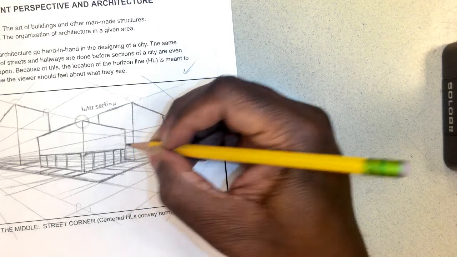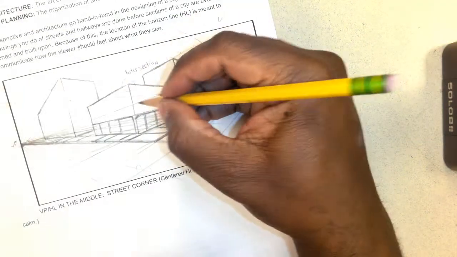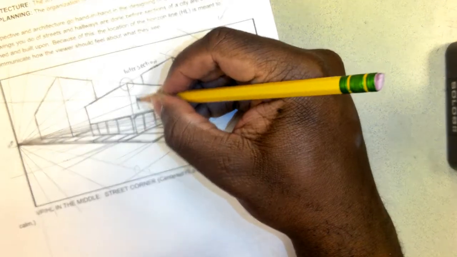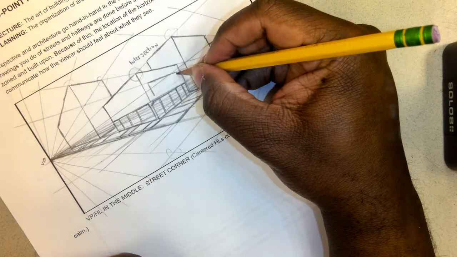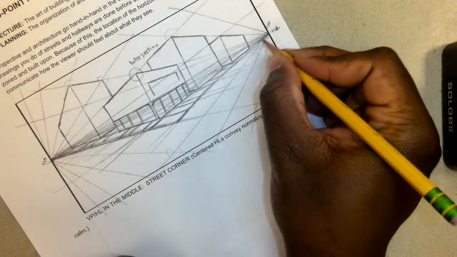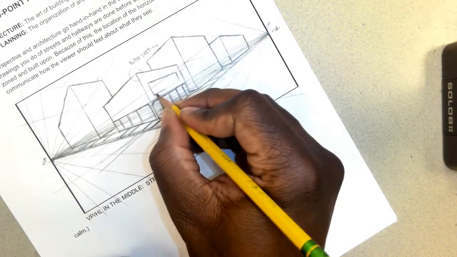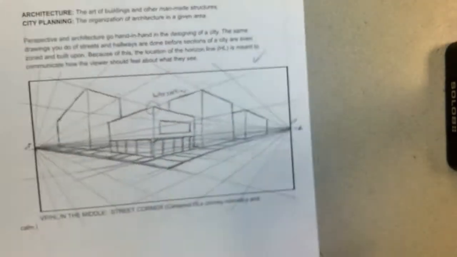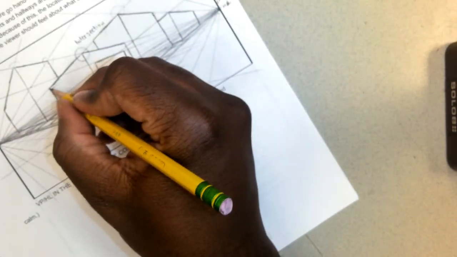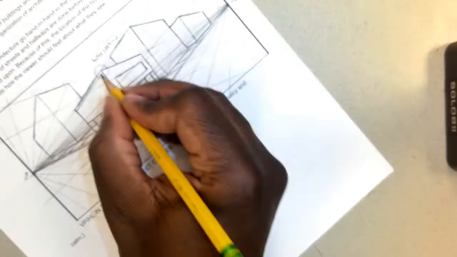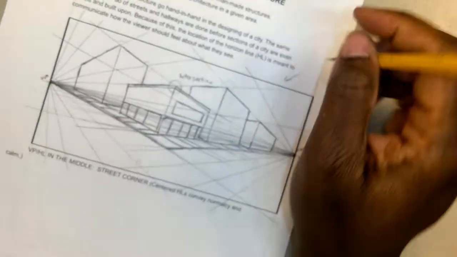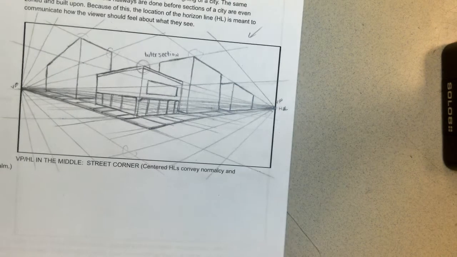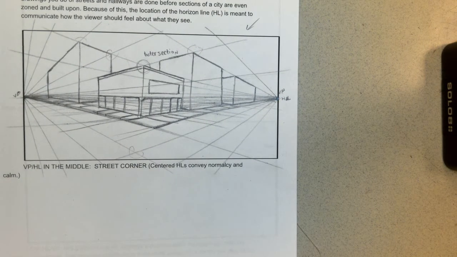And there we go. Let's get a sign. And yeah, we shouldn't need it on both sides. Get a little top space here. Focus, there we go. And there you have it, a nice little store.